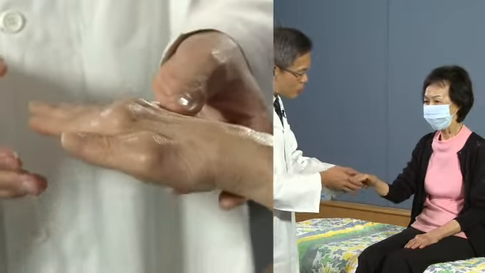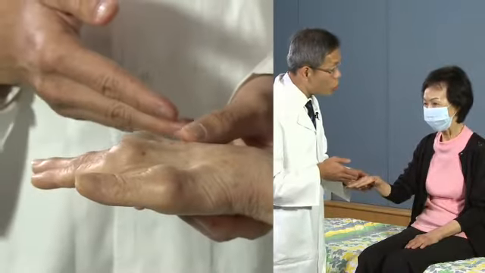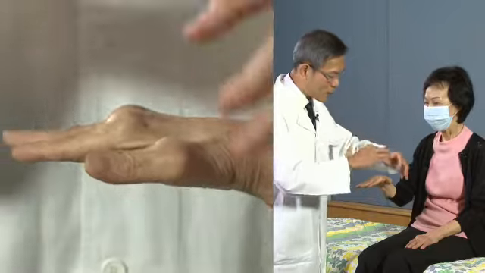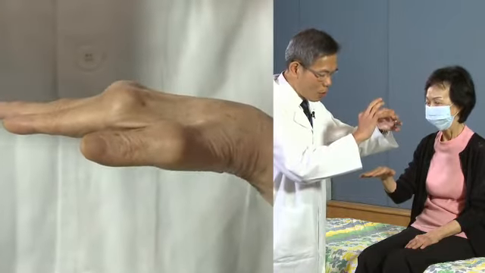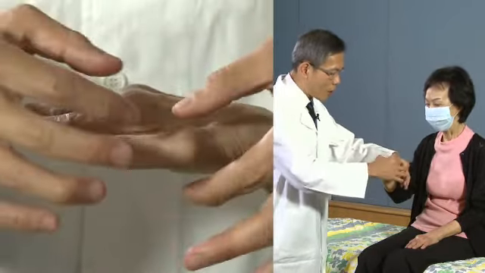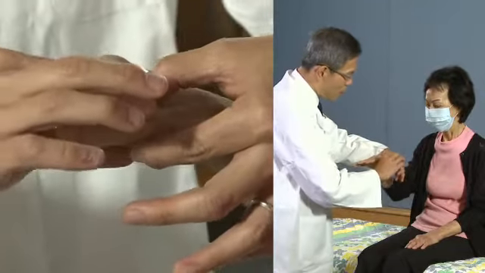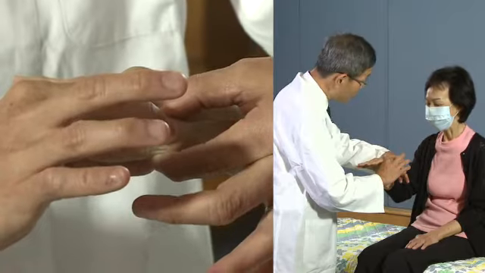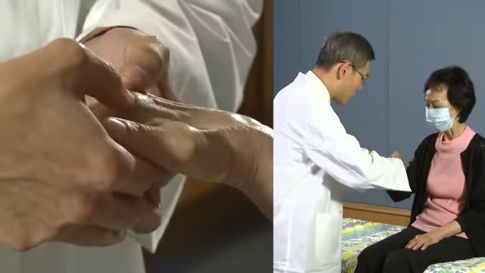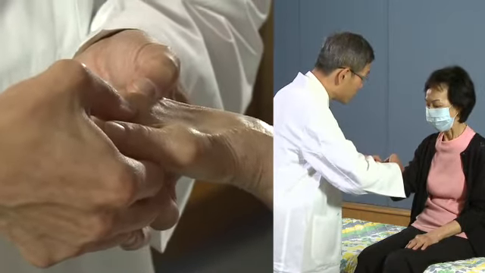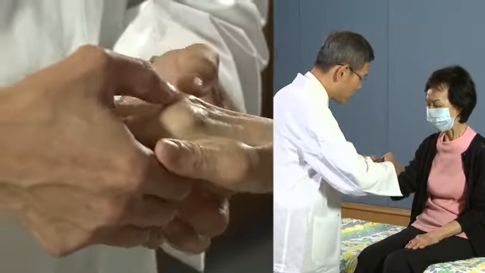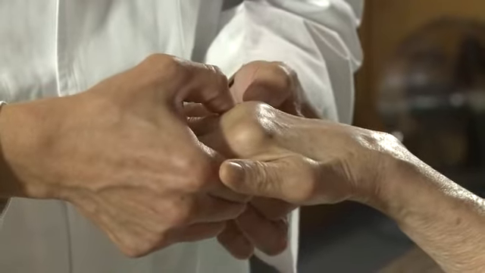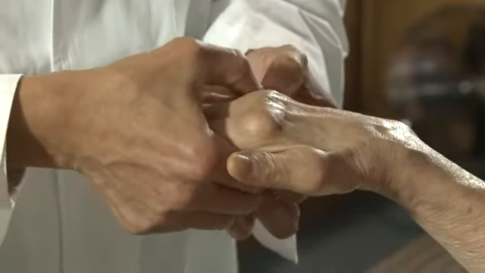We will then proceed to palpate the other small joints of the hands, using 4 fingers so that we will palpate all 4 sides of a joint. Starting with the metacarpophalangeal joint. The first, the second, the third.